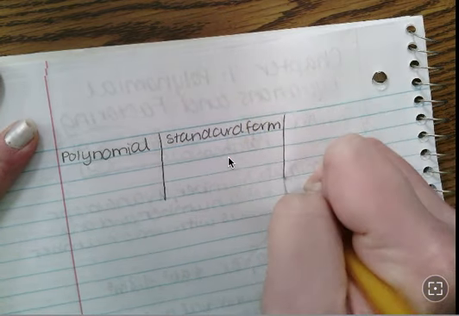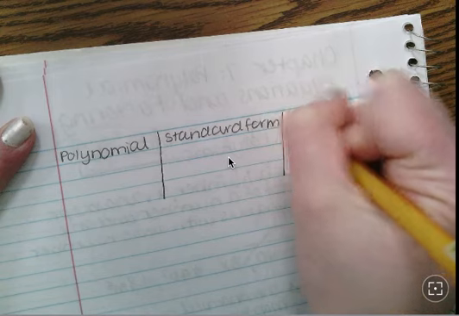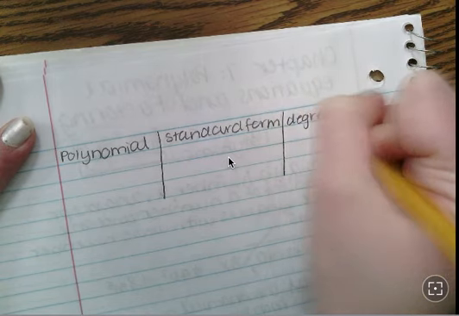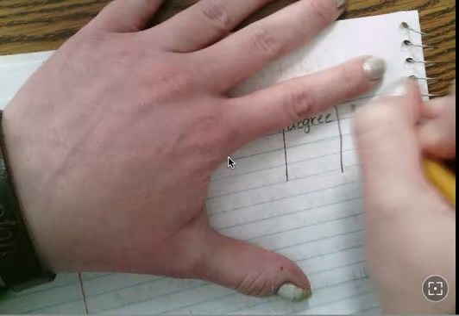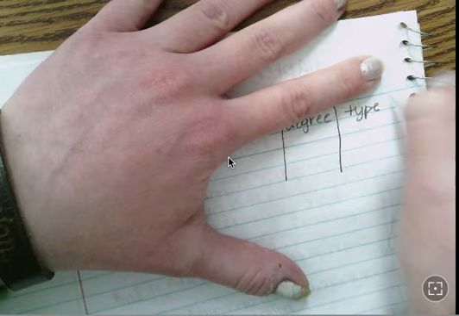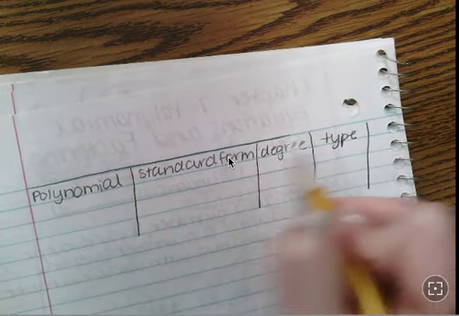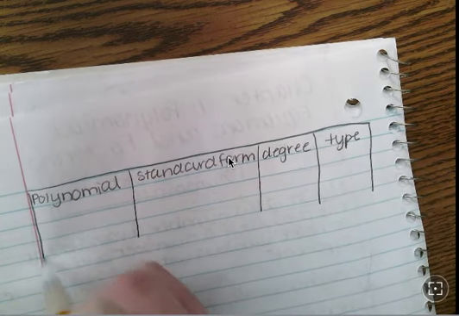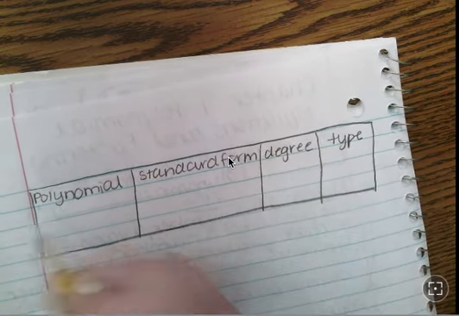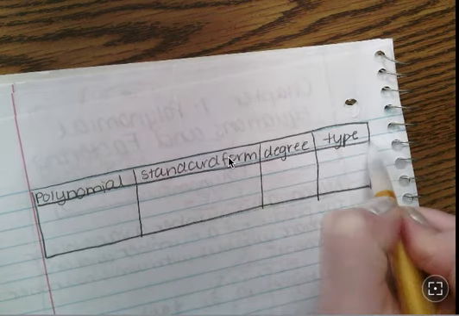Okay. We're going to talk about the degree. And then we're going to talk about the type. So we're just going to organize our thoughts here into a table. Okay? Beautiful.